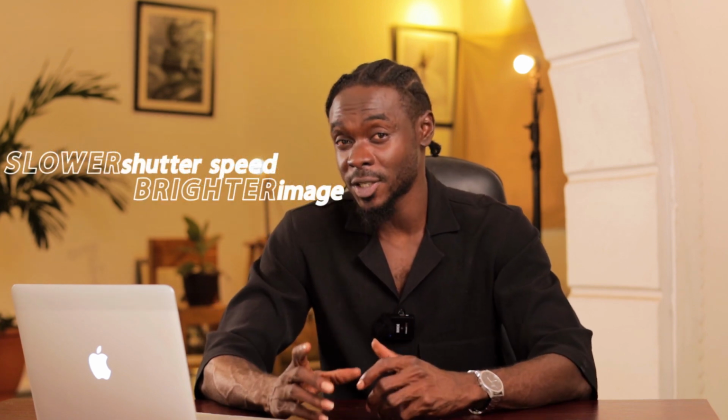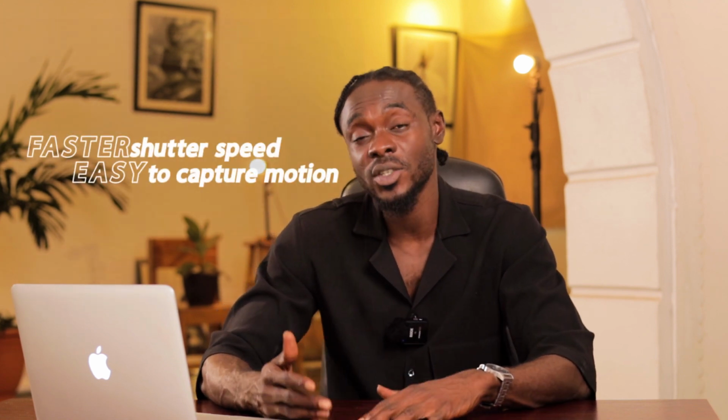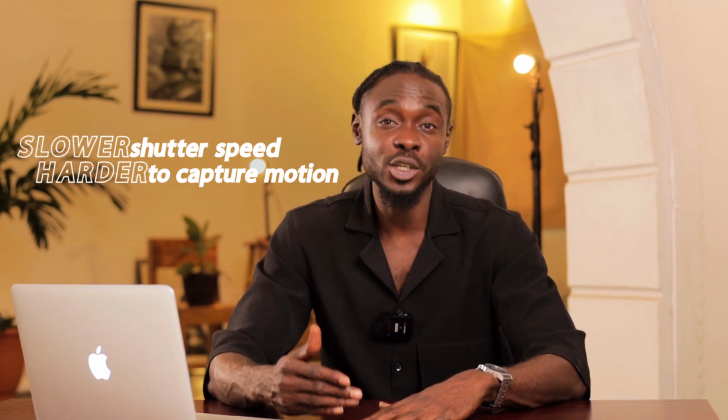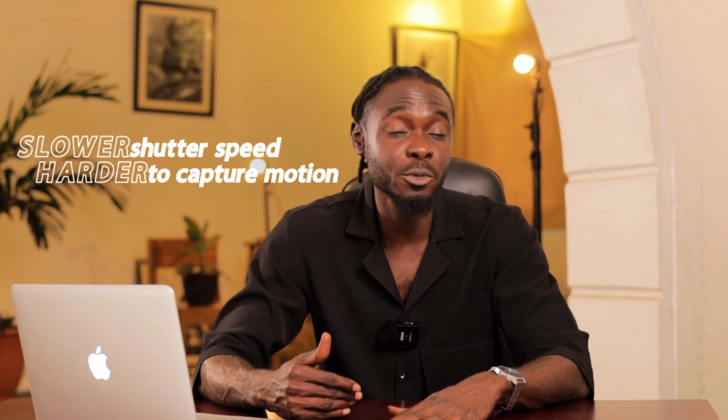So guys, if we are to establish what we've spoken about regarding shutter speed today, the first thing we're going to establish right here is that the faster the shutter speed, the darker the picture gets. And the slower the shutter speed, the brighter the picture gets. But in terms of the personal behavior of the shutter speed, as you increase the shutter speed, the easier it is to capture motion. And as you reduce the speed, the harder it is to capture motion.